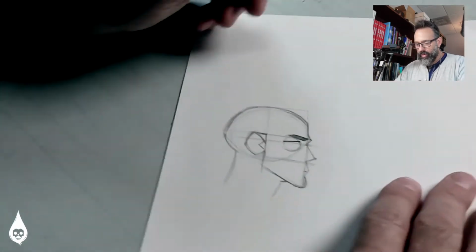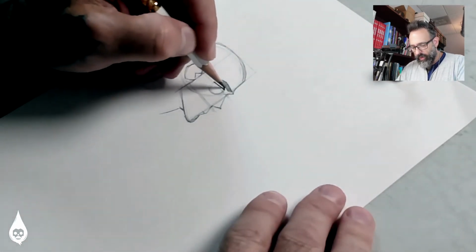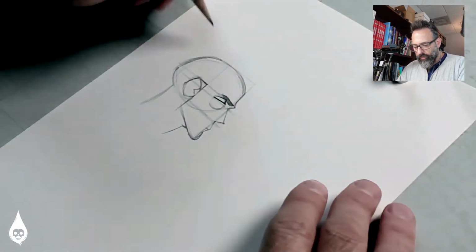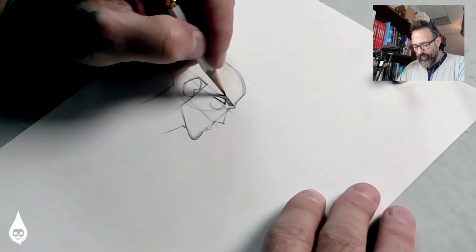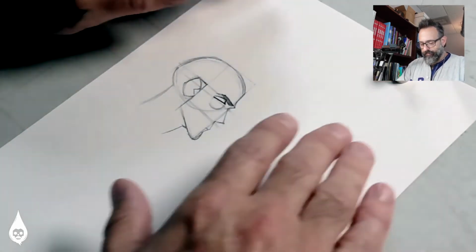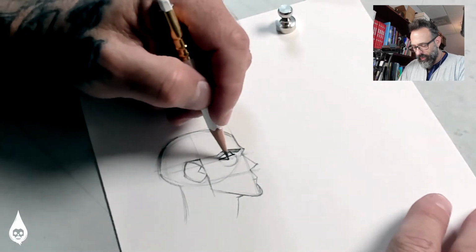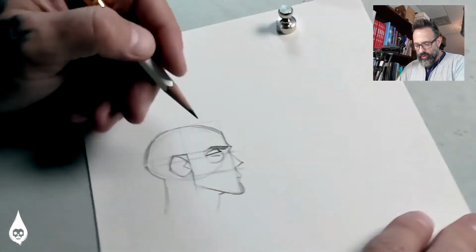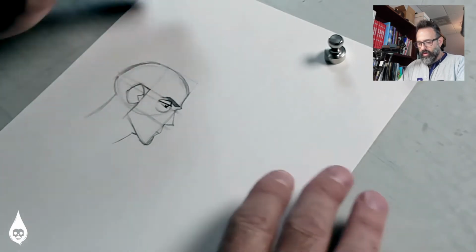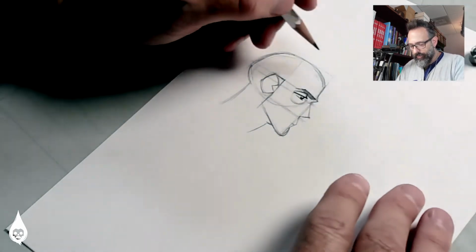Remember, that circle I drew is the ball that's lying in a socket. This line right here is where the eyelid tucks into the eye socket a bit. Draw a lower lid and lay in your eye.